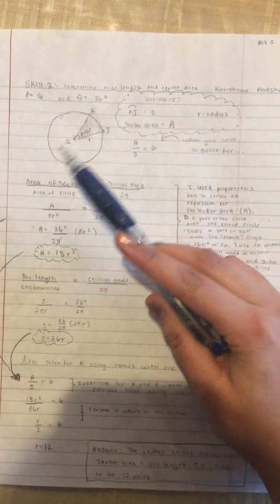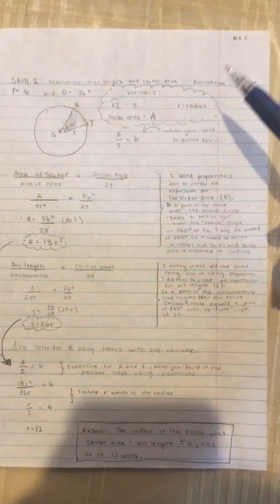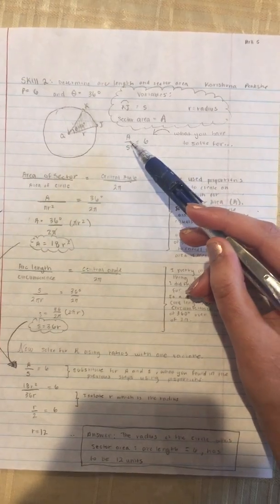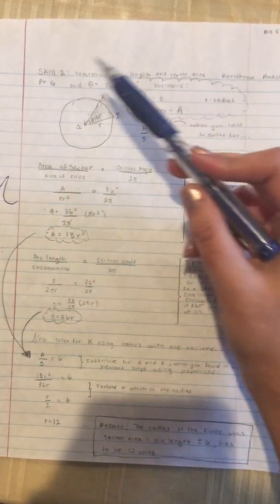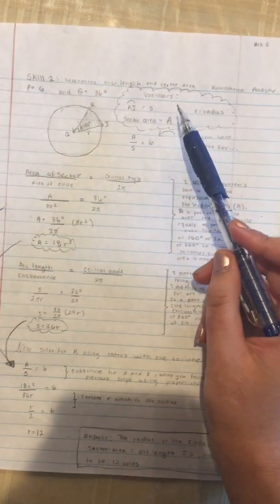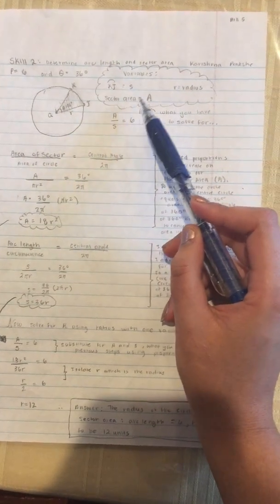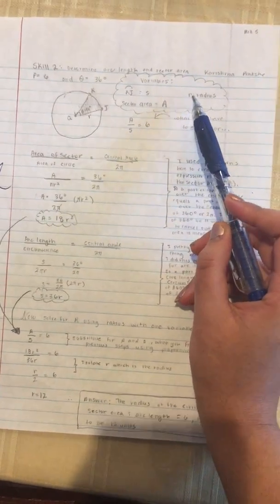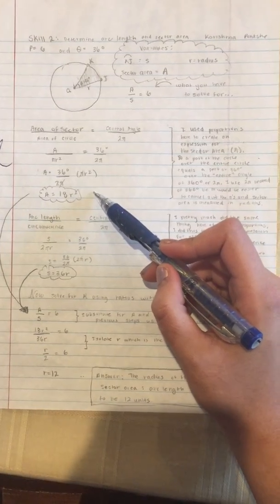So for skill 2, we had to find the radius of a circle, and we were given the central angle of the circle, and we were also given the ratio of the sector area over the arc length. So the first thing I did was define what the ratio was, and that ratio was 6. And then I also defined my variables. So the arc length, I chose S to represent it, and for sector area, I chose A, and radius is R.